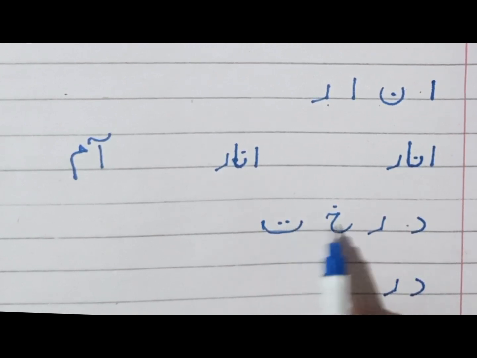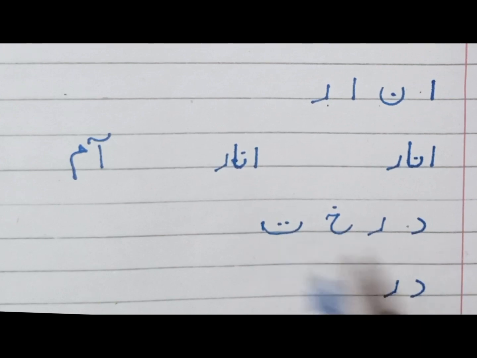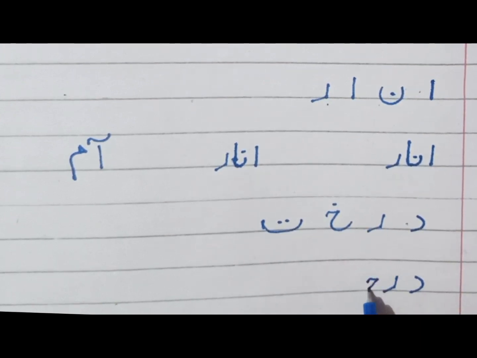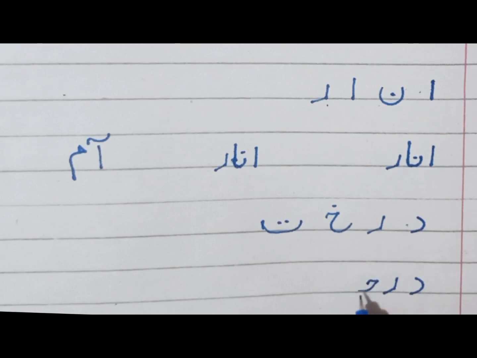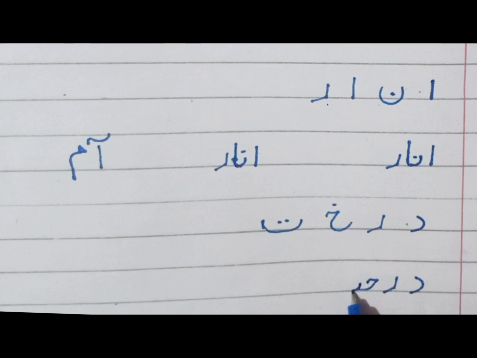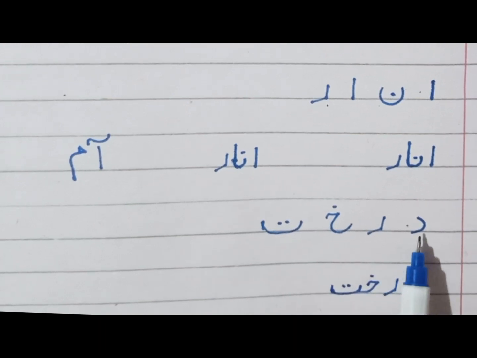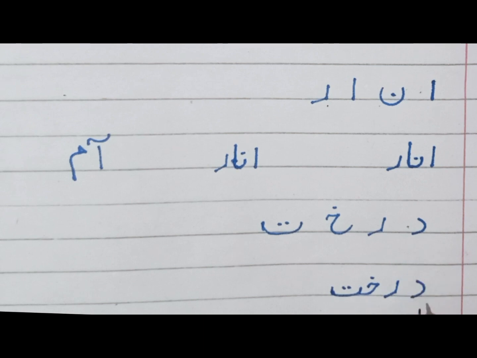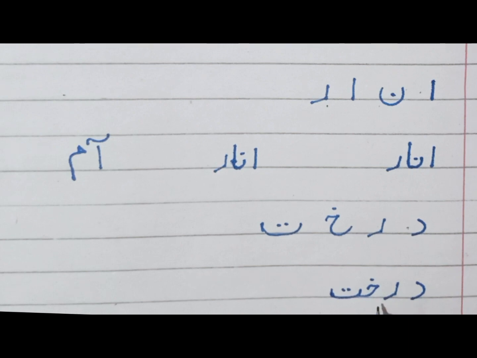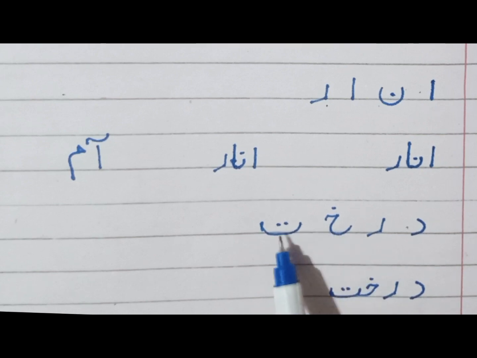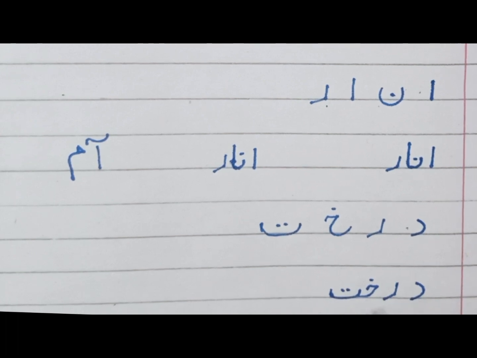But we can join these two letters together, kha and ta. That's why we will use the half shape of kha, and ta will be written in full form, because the last letter of any word is written in full form. Look, dal is written on its own because we cannot join any other letter after this. Ra is written on its own because we cannot join any letter after this. And the half shape of kha is used because now we can join ta with this kha. And the last letter is in full form. This is darakht. Darakht means tree.